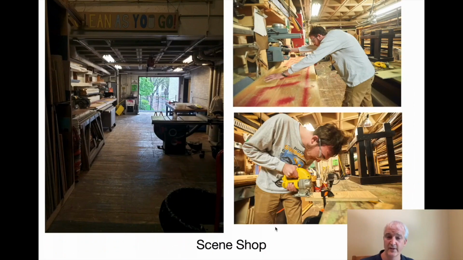First, the scene shop. This is where our sets are all built. Matthew Williams, our amazing technical director, makes incredible use of this really narrow space. When a show is running in the theater, he's building and storing the next set right here, and when that first show finishes, he loads this one straight in through the garage door.